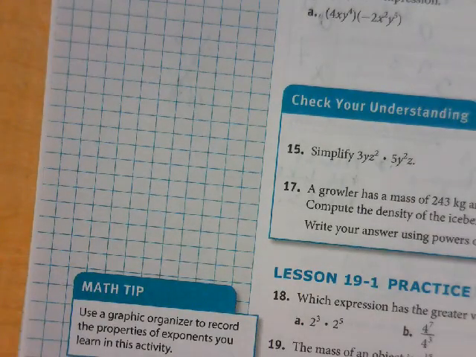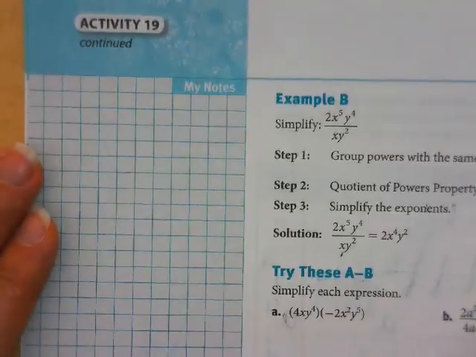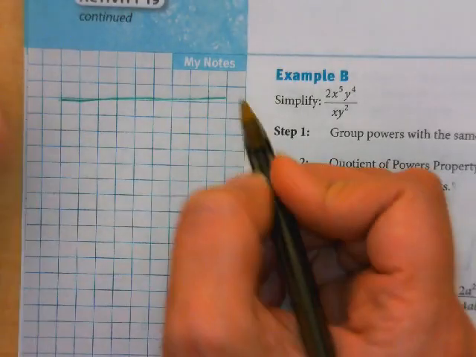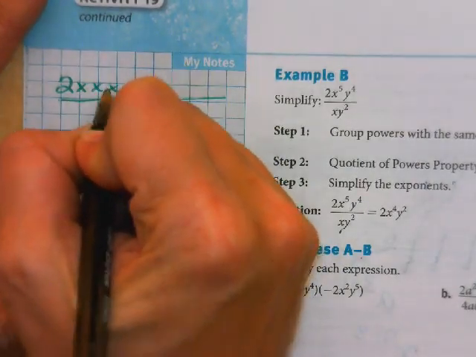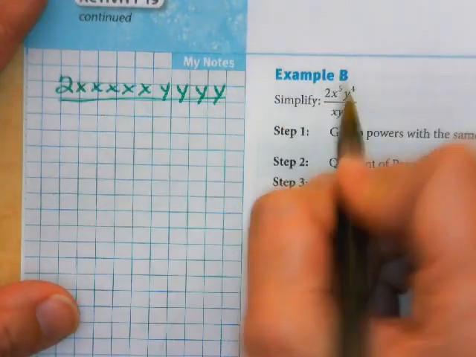I would like to do one more example with you. Example B. And again, I'm going to go ahead and write it over here. I'm going to go ahead and expand this to x to the 5th, 3, 4, 5, y to the 4th, 1, 2, 3, 4.